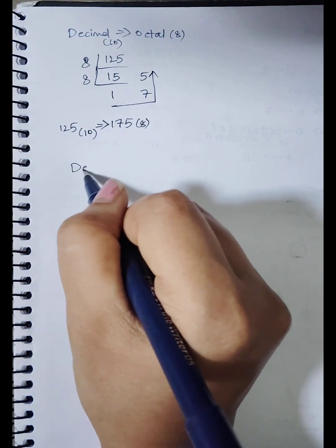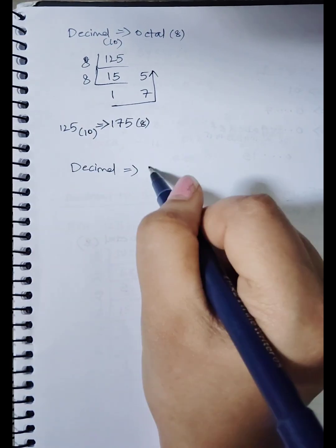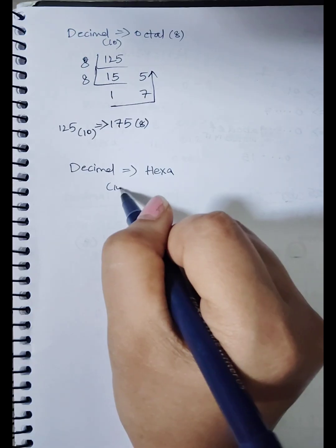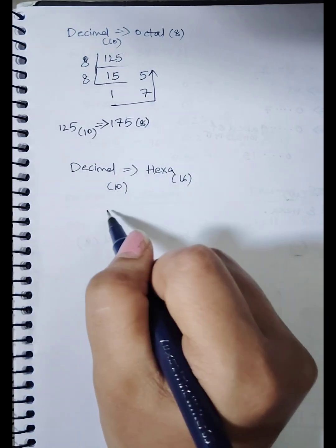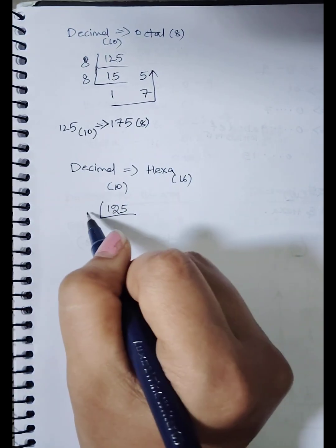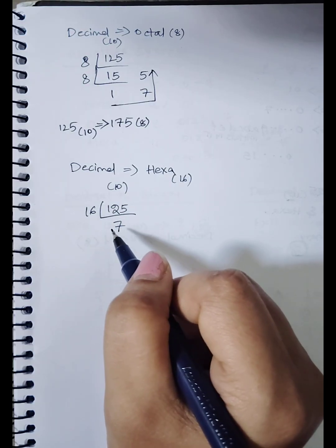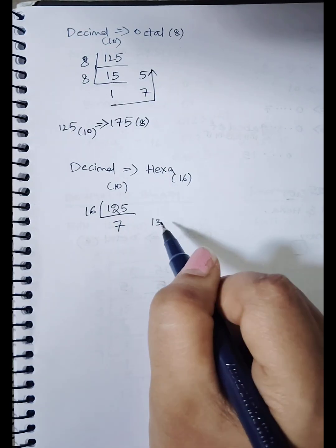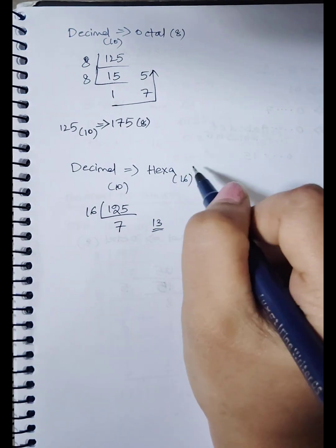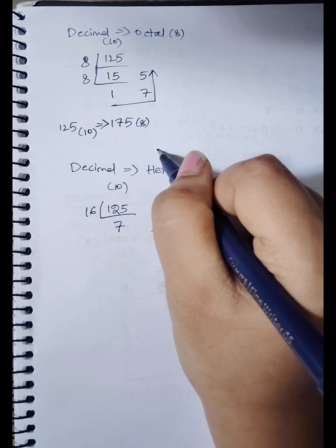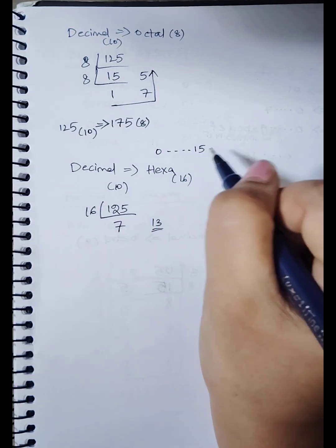And now we will see how do you convert any decimal number to hexa. Its radix is 10 and its radix is 16. So if you convert it, it will be 7. 16 sevens are 112 and the remainder will be 13. So if you take any hexa number, you need to represent it from 0 to 15.